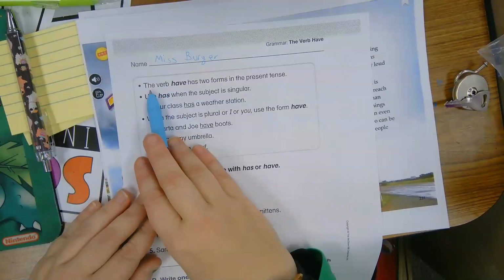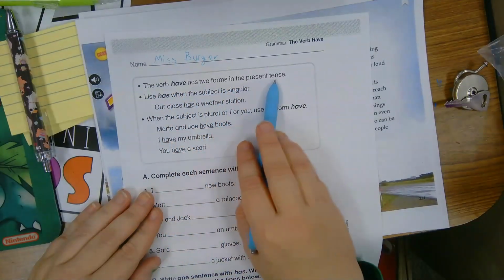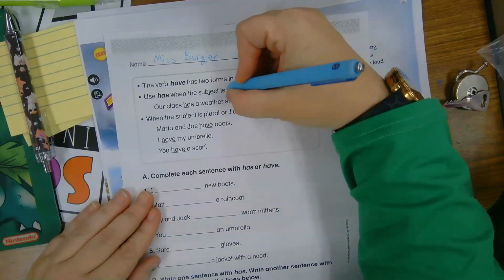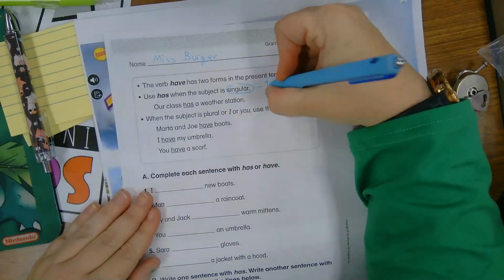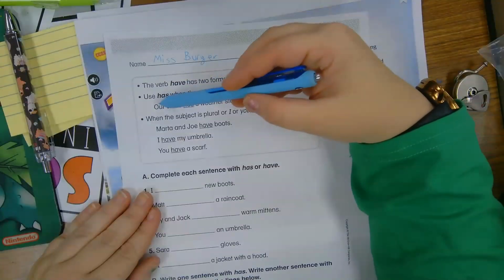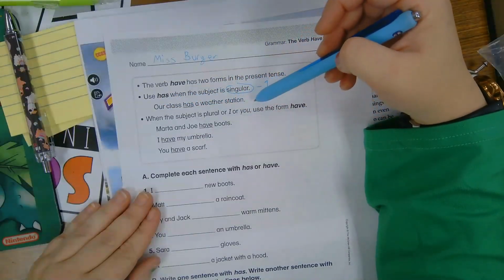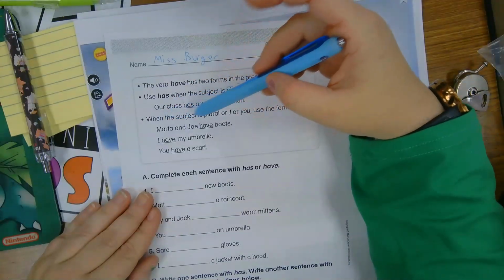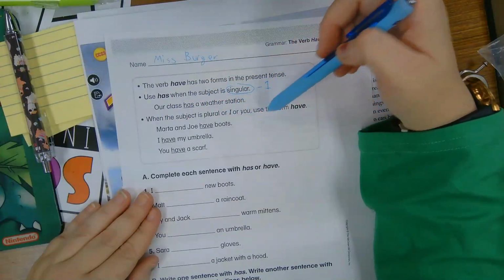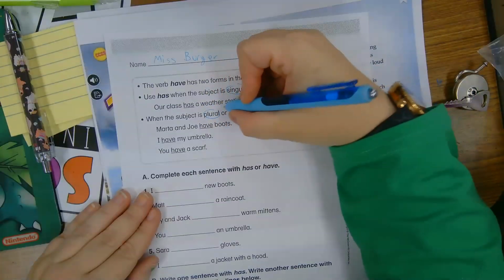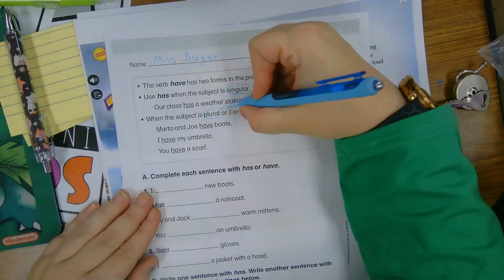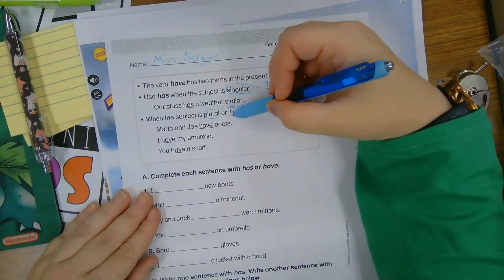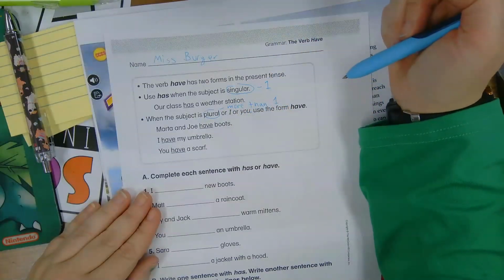So the verb have has two forms in the present tense. We use has when the subject is singular. So remember, singular means one. For example, our class has a weather station. So there's only one class, so that's why it's has. When the subject is plural, or I or you, use the form have. So remember, plural means more than one. Or if you're using I or you, both of those also are a have.